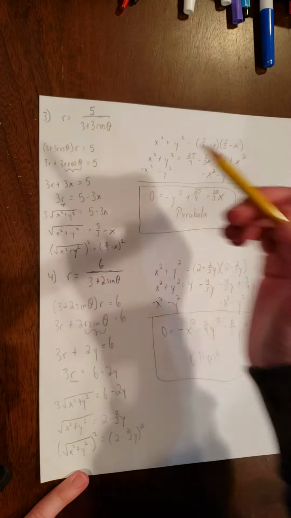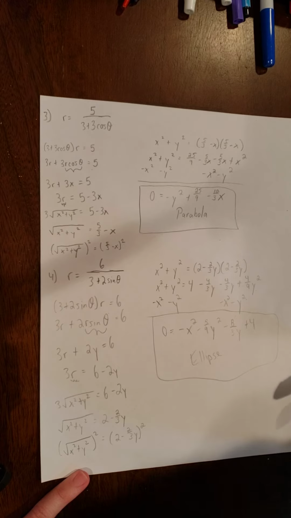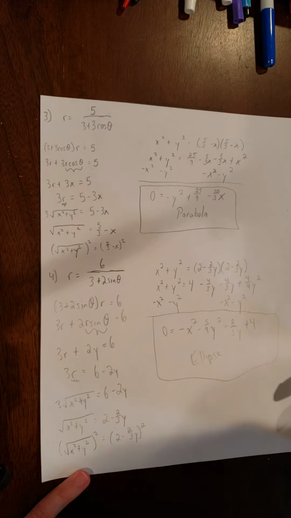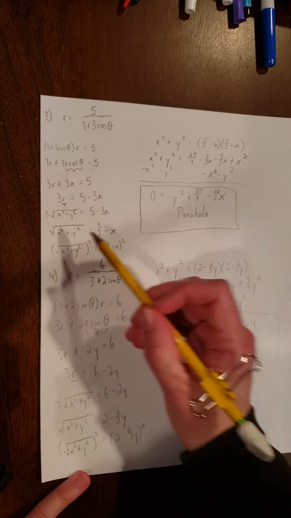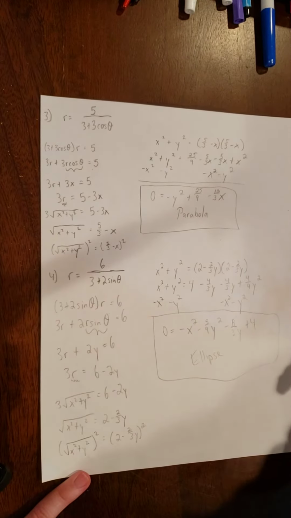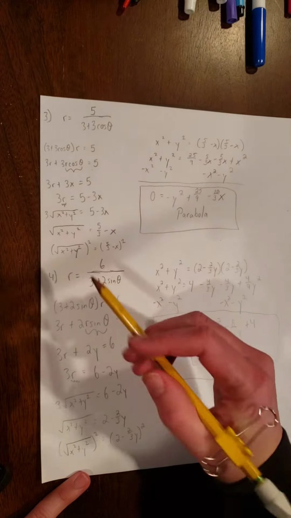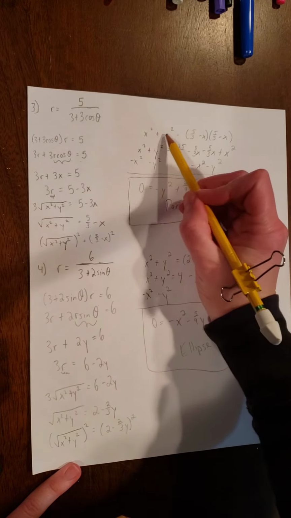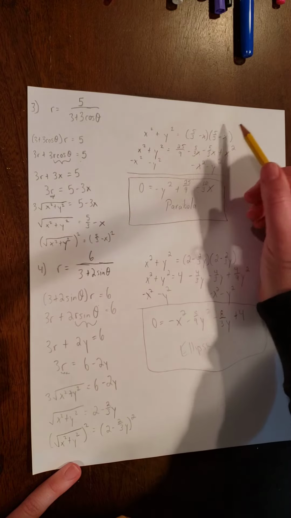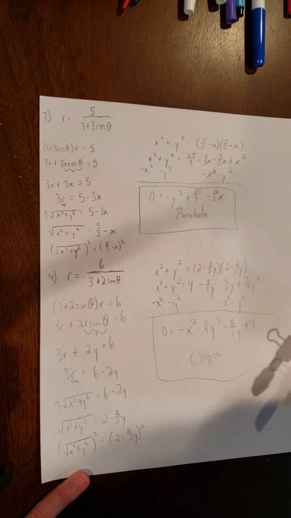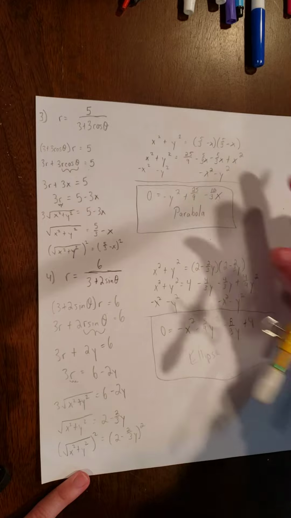So we've got 3r equals 5 minus 3x. We want to substitute something in for r. Remember, that's going to be r equals the square root of x squared plus y squared. Now we need to divide both sides by 3. Then we square. And so we get x squared plus y squared equals 5/3 minus x squared, which is 5/3 minus x times 5/3 minus x.